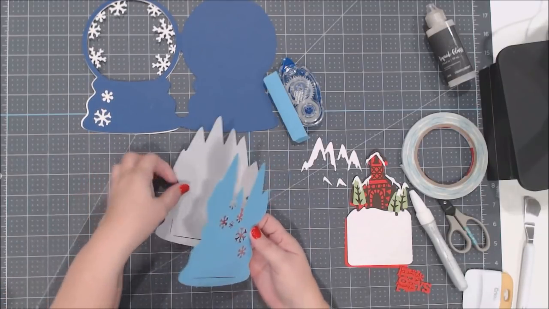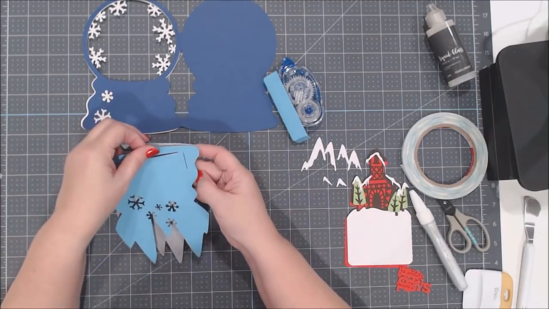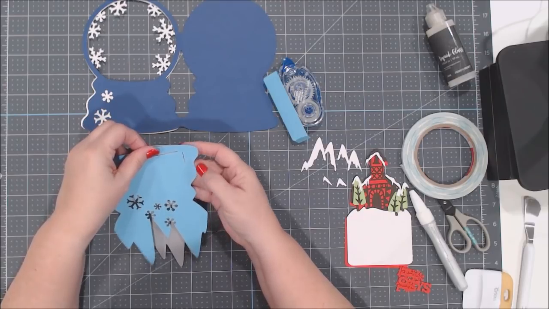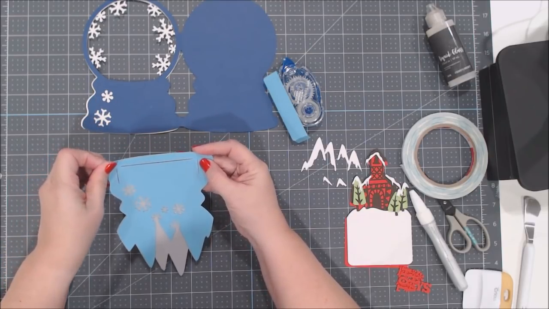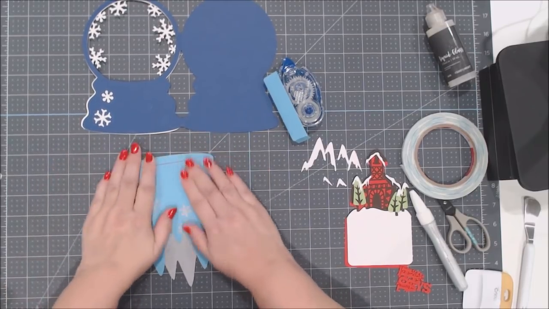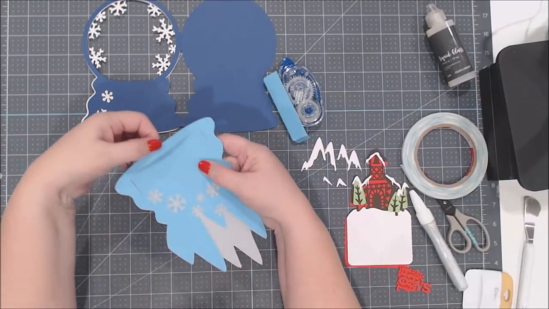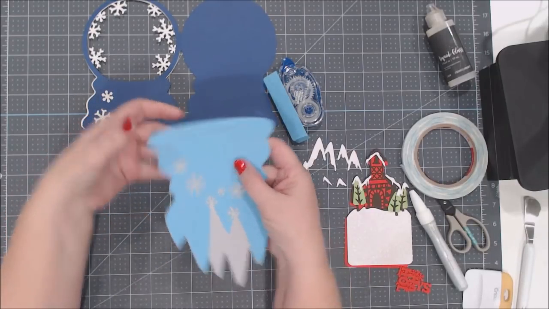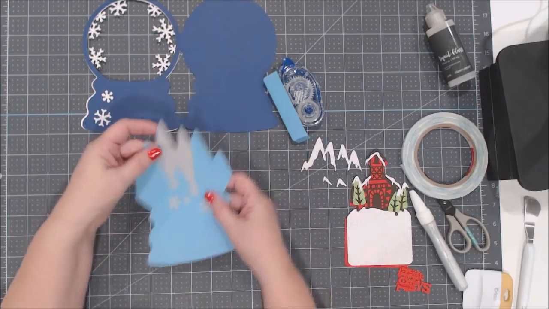So this is really important. I'm going to flip it over because it's easier for me to see it that way. I'm going to start on one edge and make sure I have the edge lined up across the side and the bottom. And then that way my slits in the card are going to be the same. So see how now it's cut and lined up correctly.